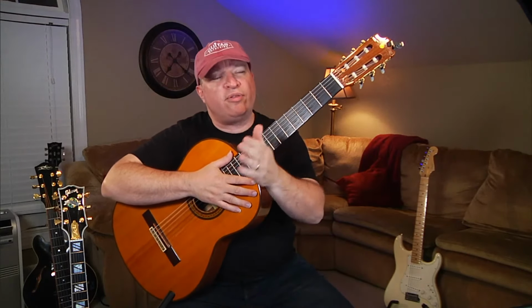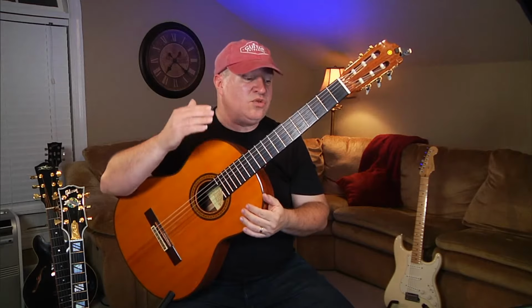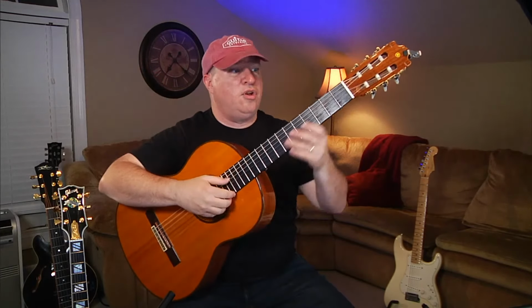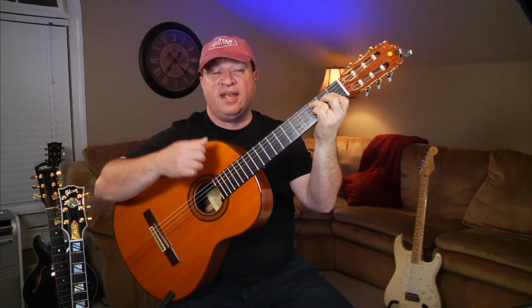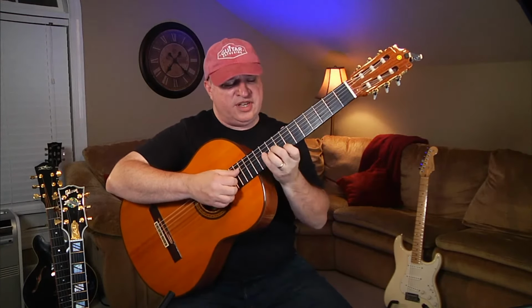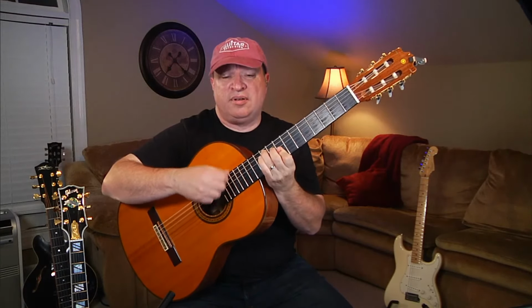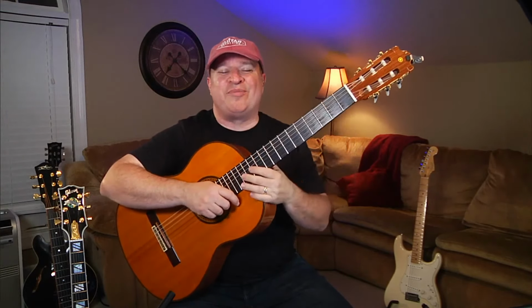So major was 1, 3, 5. Minor was 1, flat 3, 5. Augmented is 1, 3, making bigger, sharp 5. 5, but it's sharped. 1, 3, sharp 5. A very different kind of sound to a chord. That would be an augmented. You can always hear an augmented. You would hear augmented chords sometimes in 50s music when they would get ready to start.